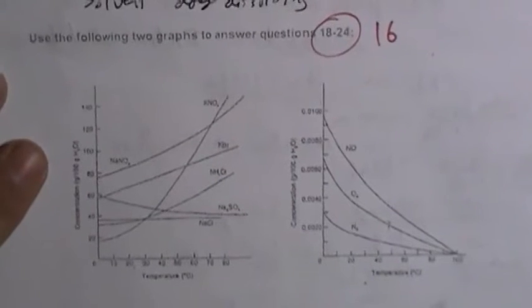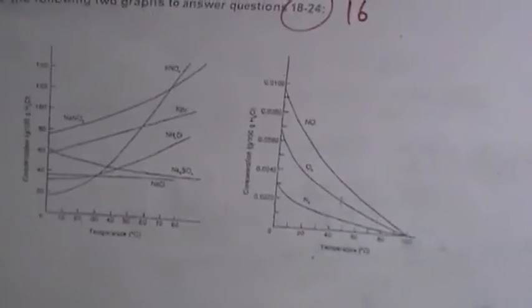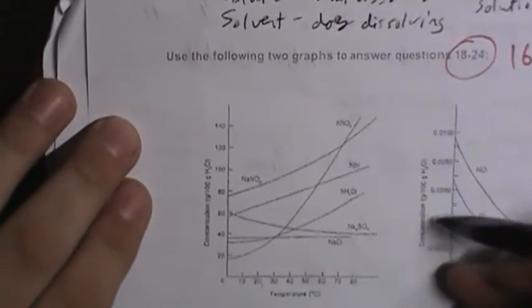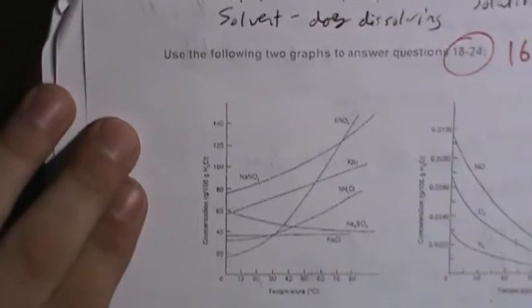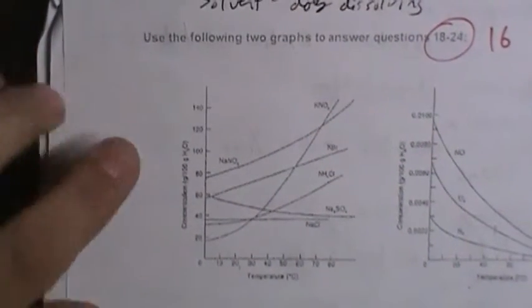Alright, moving up to 18 through 24, you actually need to refer back to the graphs on the previous page. So you can see those right here. I'll be pulling this back and forth for these different problems. Alright, what mass of potassium nitrate will dissolve in 100 grams of water at 50 degrees Celsius? Since it's out of 100 grams of water and the axes on solubility graphs are out of 100 grams of water, I can safely ignore that mass of water for this problem. Instead, just look at the 50 degrees Celsius.